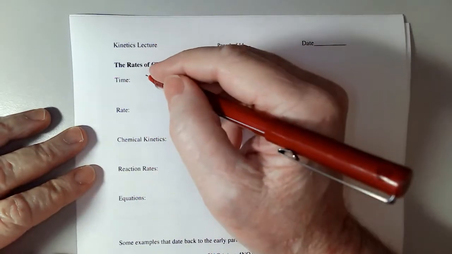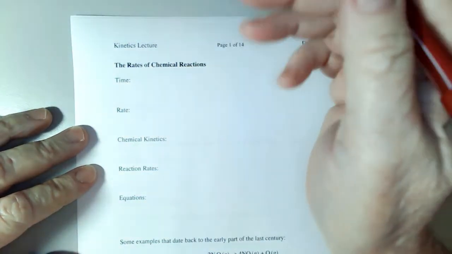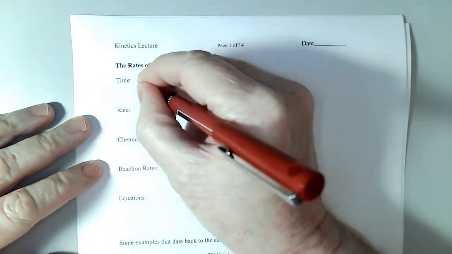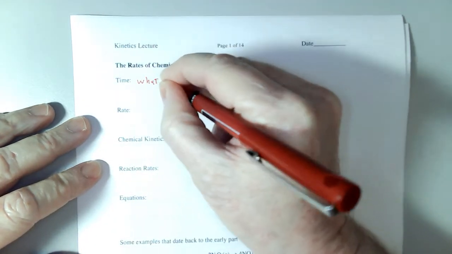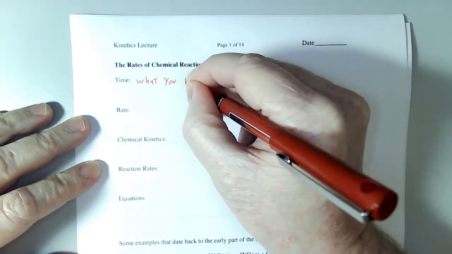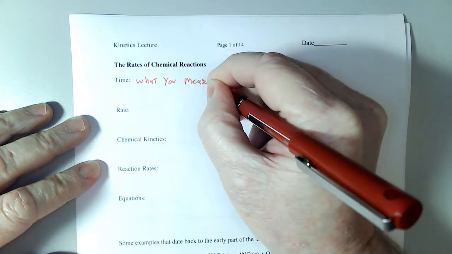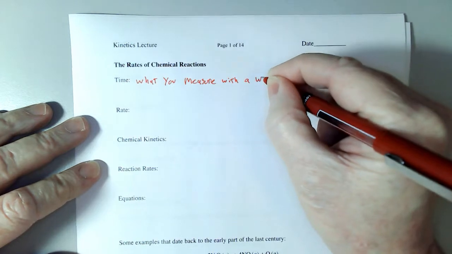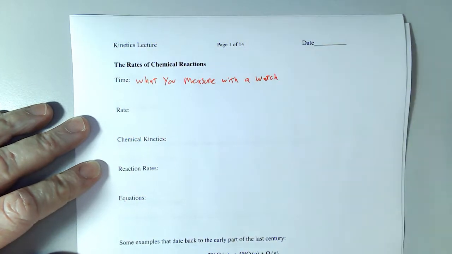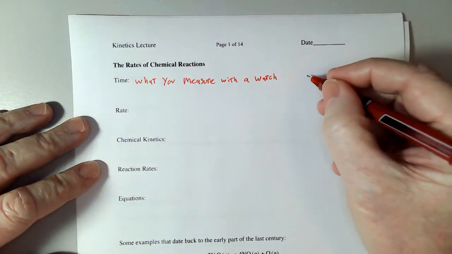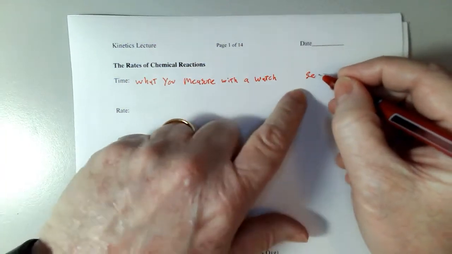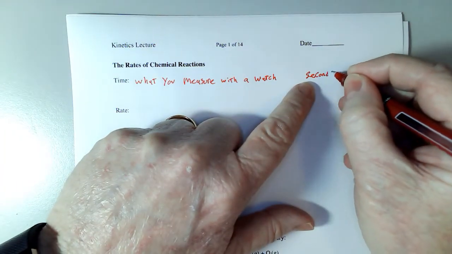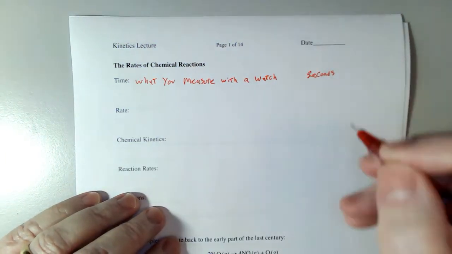So the first is time. And I'm going to somewhat sarcastically say time is what you measure with a watch. Okay? Typically, our unit for time is going to be seconds. Now, rate.